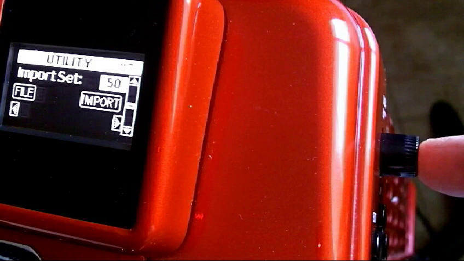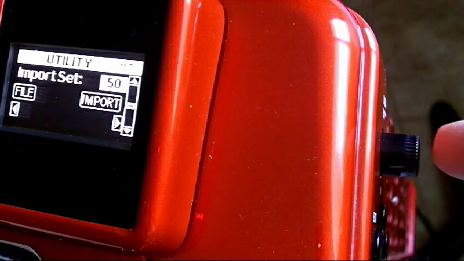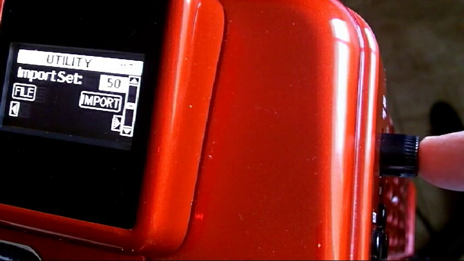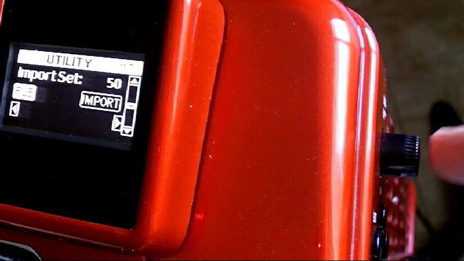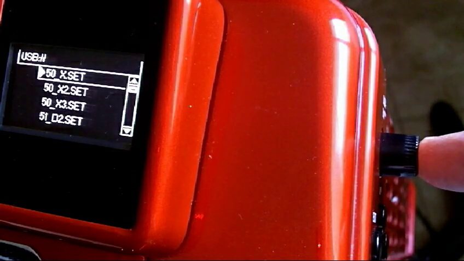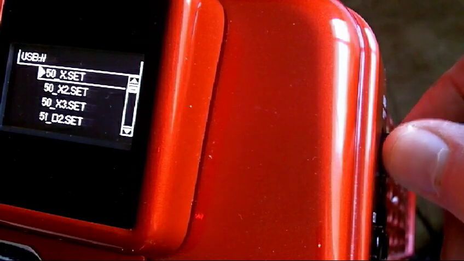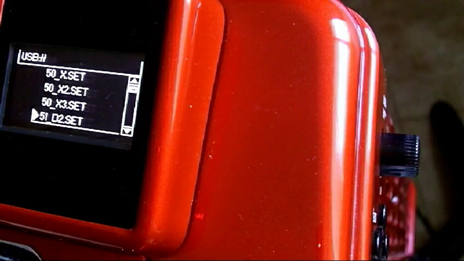To get over to see the items in the USB, I need to press the data enter button. Now a file is highlighted. To see more or to go deeper, I press that same data enter button again. Now I can see what's in my USB.